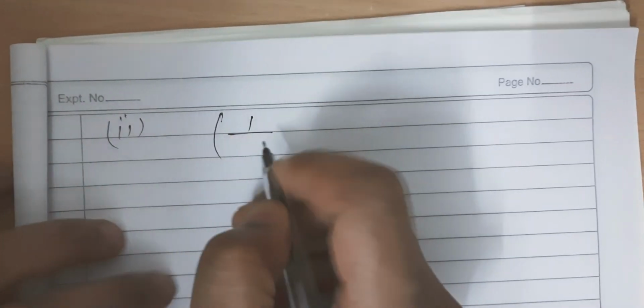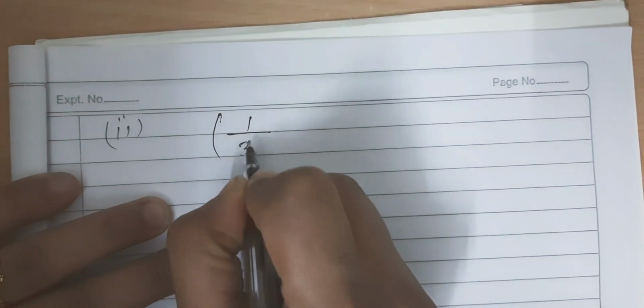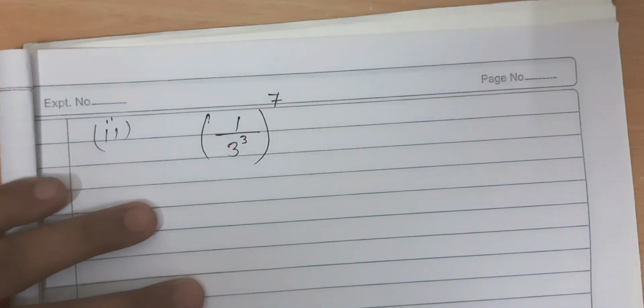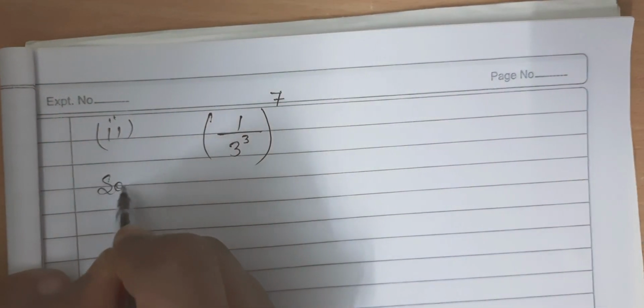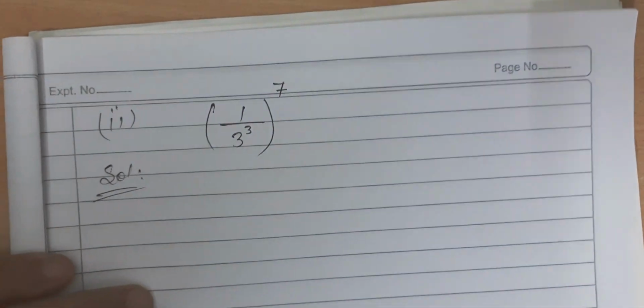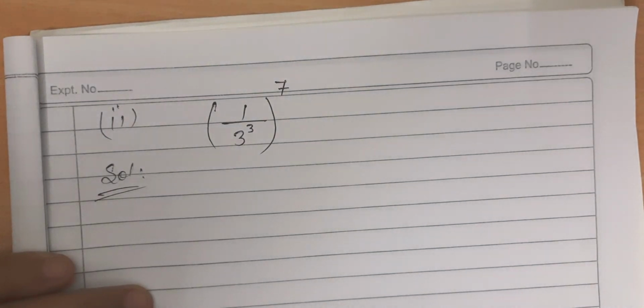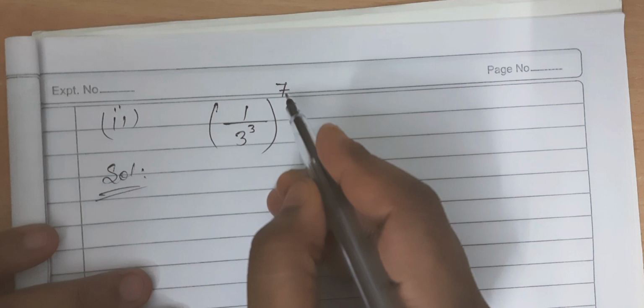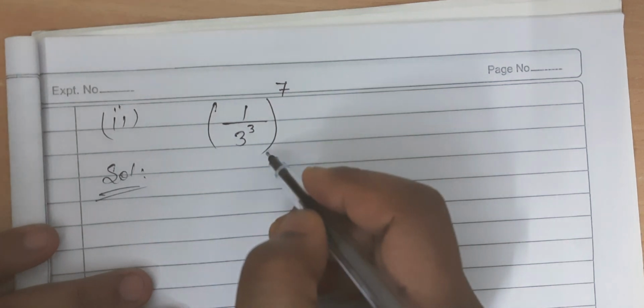1 divided by 3 raised to the power 3, and the whole power 7. Okay. So in the solution, what can we do? See, the whole power 7 means power of numerator and power of denominator.